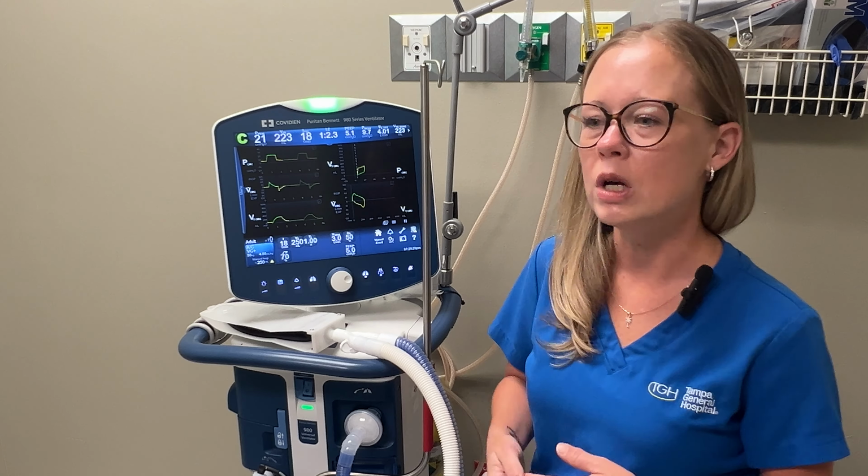We have our peak pressure, our tidal volume, our rate, our inspiratory to expiratory ratio, our PEEP, our mean airway pressure, our minute ventilation. Those are all of the things that the patient is doing. So you can look here and figure out what they're doing differently from the settings that we have set for them.